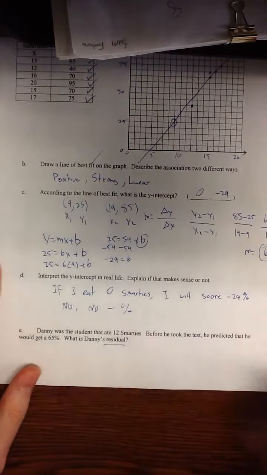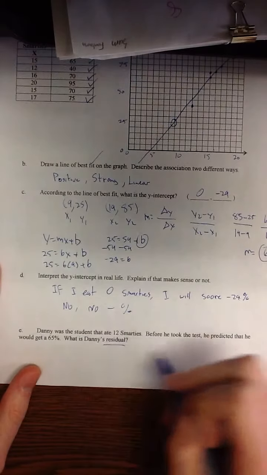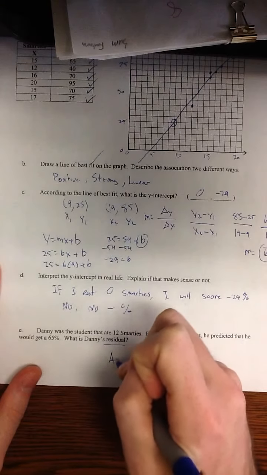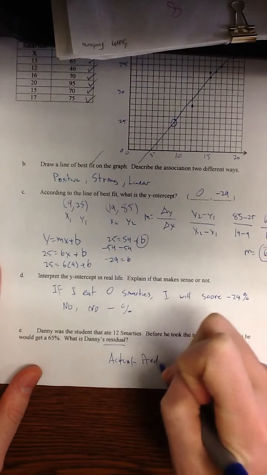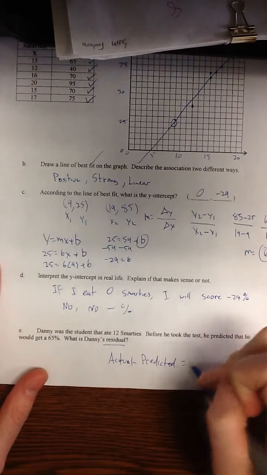Alright, and the last question says we need to find the residual. So to get the residual, we're going to use the residual formula. The residual formula is going to be the actual minus the predicted. And that's our residual.